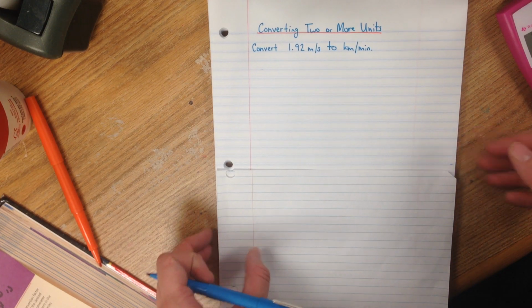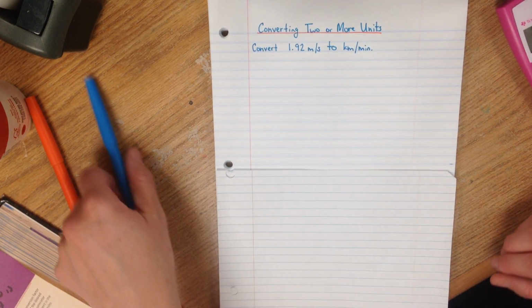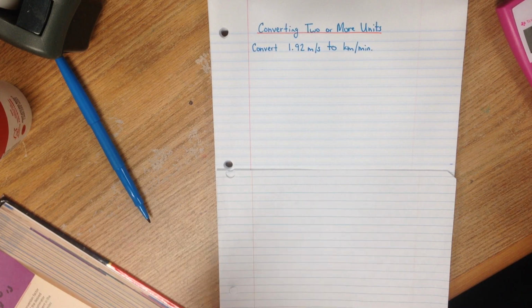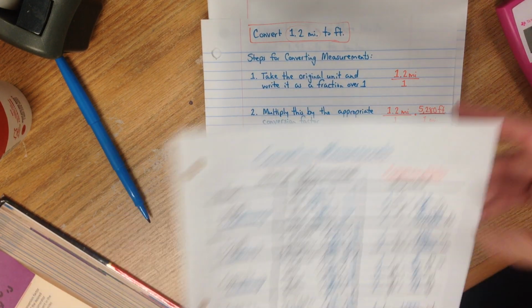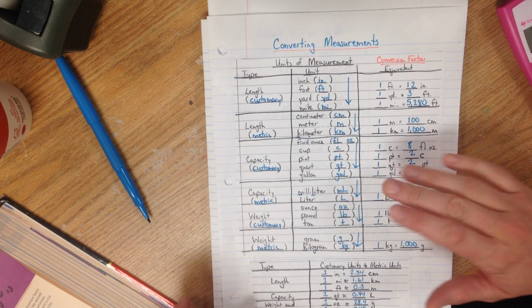Okay, sometimes we're going to need to convert 2 or more units. So we're going to follow those same 4 steps that we did before. You should keep these 4 steps handy. You should keep this chart handy because you're going to need it again.